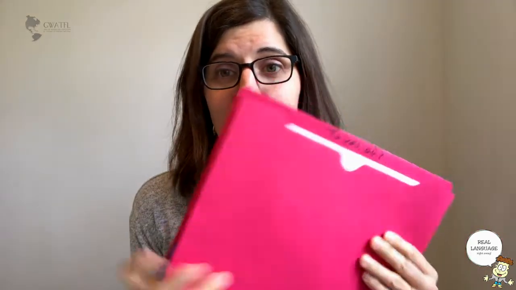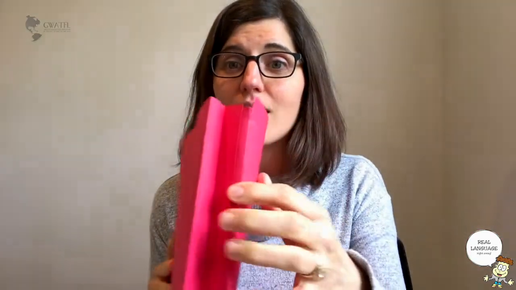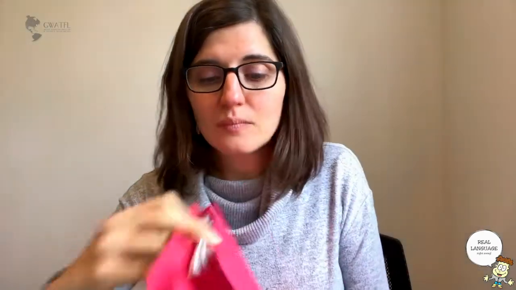First thing I would do is purchase some of these nice pocket folders, and then I write the name of the lesson on the side, and so I have a stack of these in my cupboard so I can easily grab them.